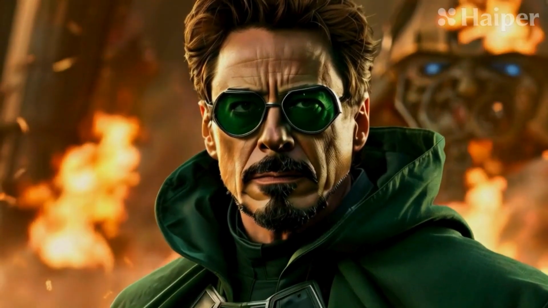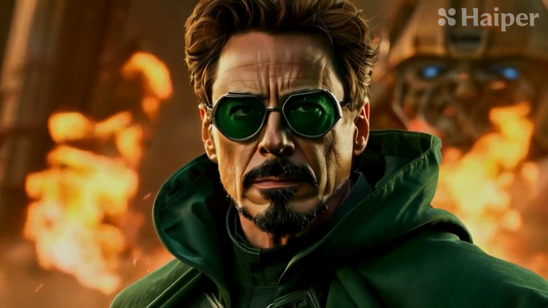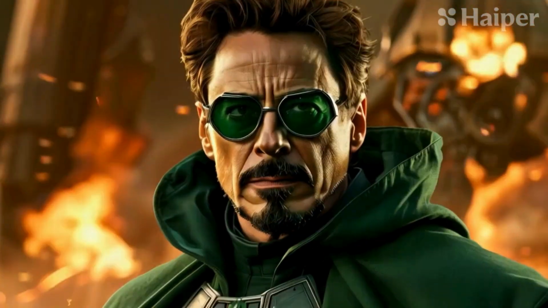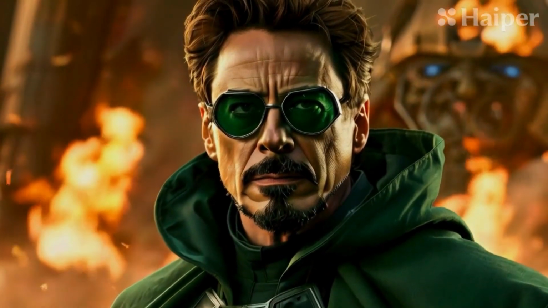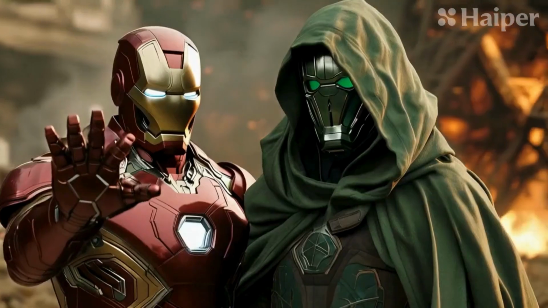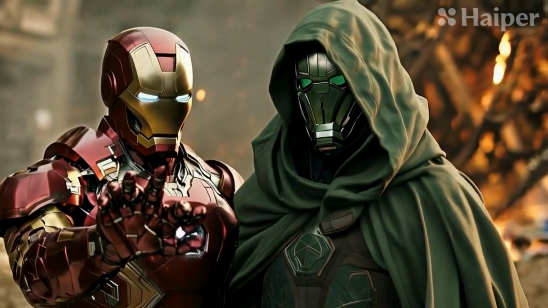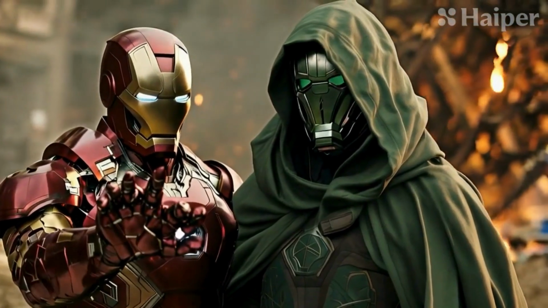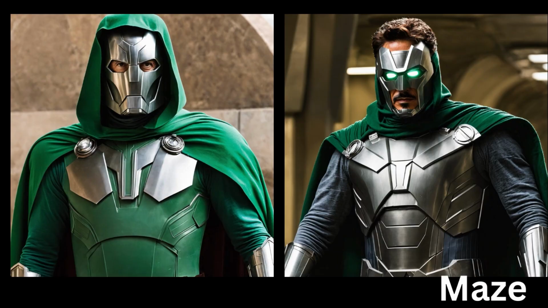Here's one from Hyper. Same thing. It's just Tony Stark as Dr. Doom. Really good. Cinematic look. I can go ahead and use that in another video, use that for some storytelling. It looks really nice. When it came to, again, Iron Man trying to hold a Dr. Doom mask, this is what we got. Warping in the fingers. So not exactly what I asked for, but it'll do. Nice little output here once again from Maze.